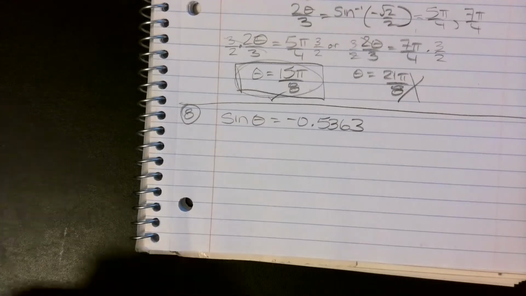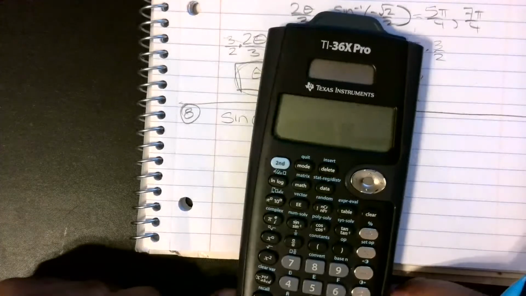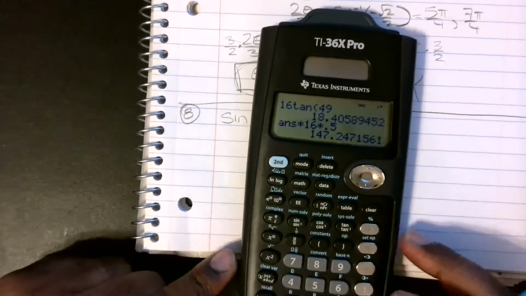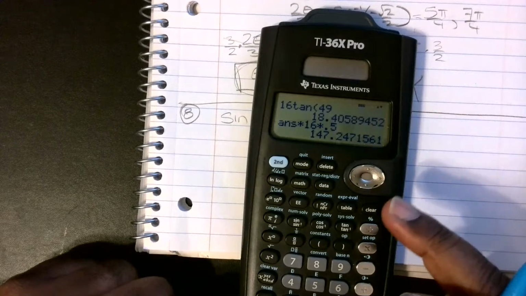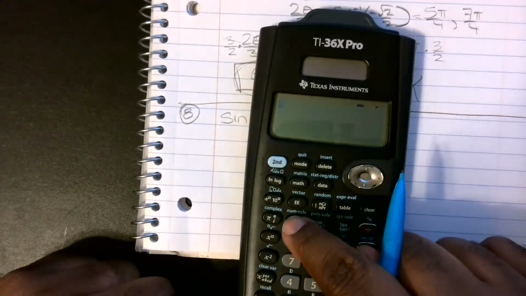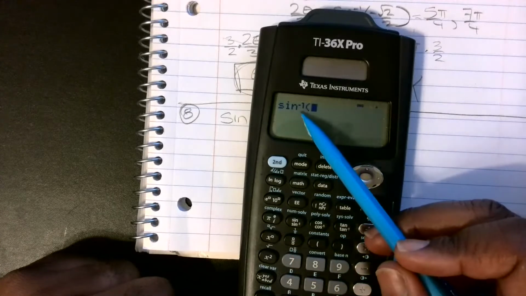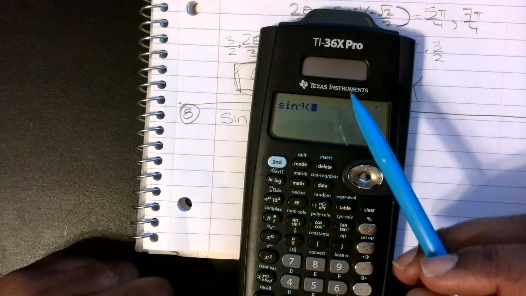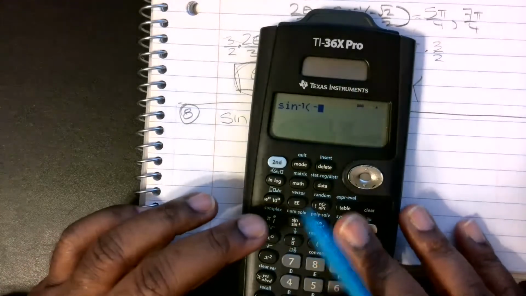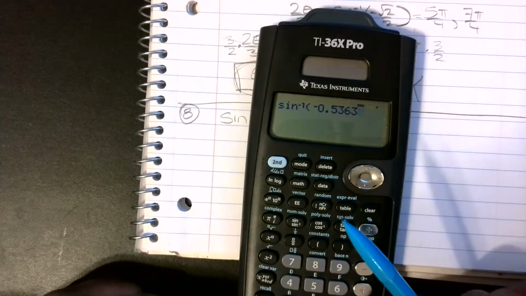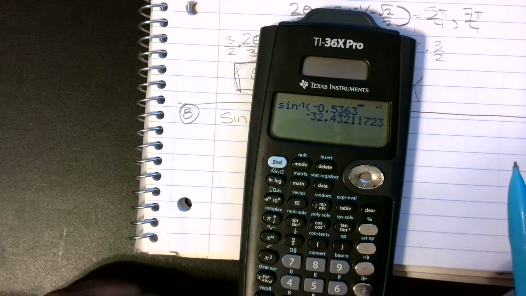All right. Calculator. I'm using a TI-36X Pro, which is very similar to the allowed calculators that you can use. So what I'm going to do is press, you see the negative one? See that? All right, this is arc sine. I'm going to take the arc sine of negative 0.5363. That's going to give me that number.